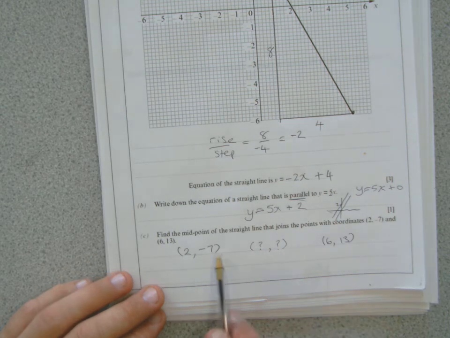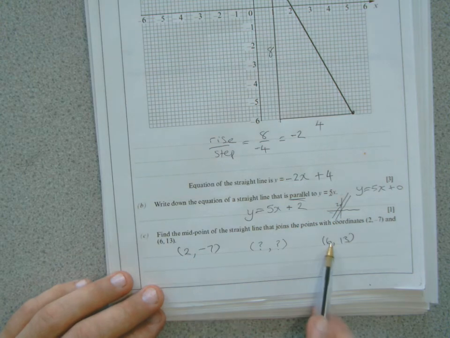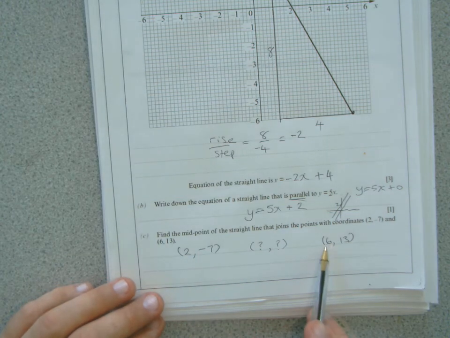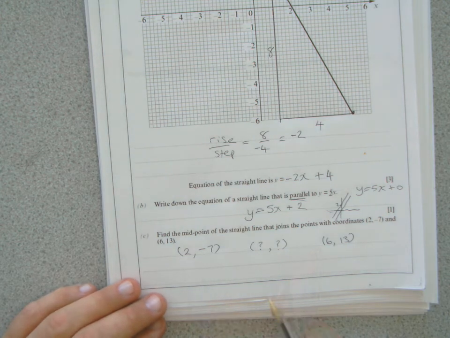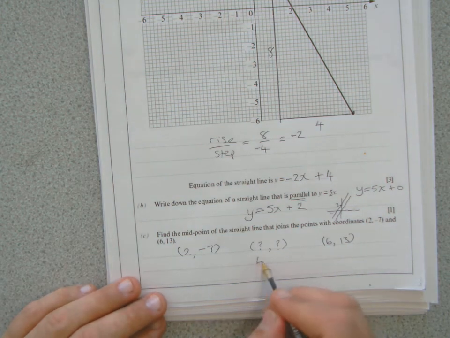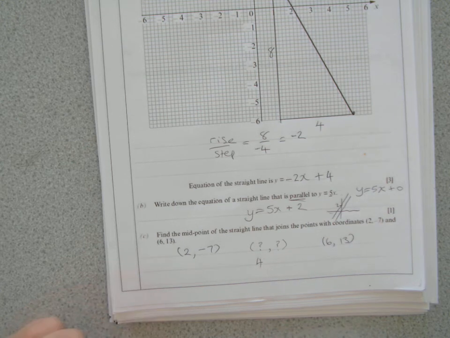Now, let's focus on the x values first. The x value here is 2. The x value there is 6. So you just have to ask what's halfway in between them. Between 2 and 6, of course, it's going to be 4, isn't it? That's what's going to go there. 4 is halfway between 2 and 6.